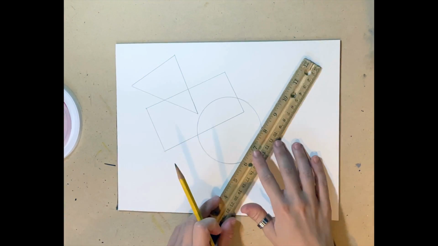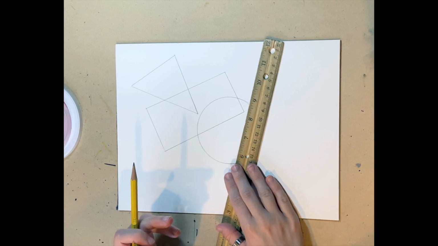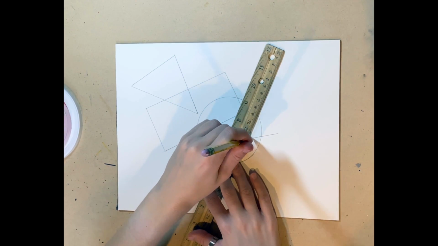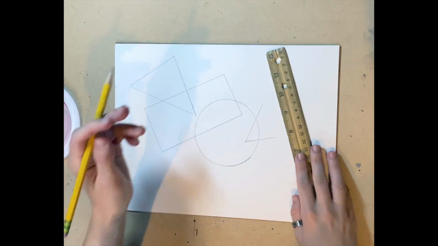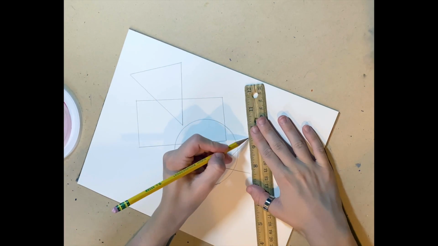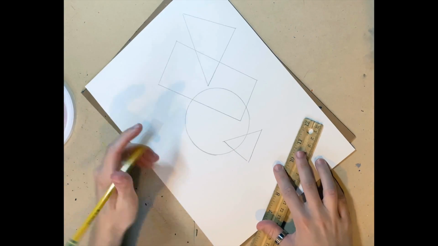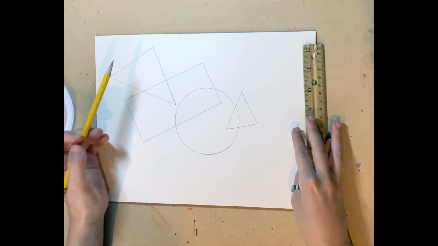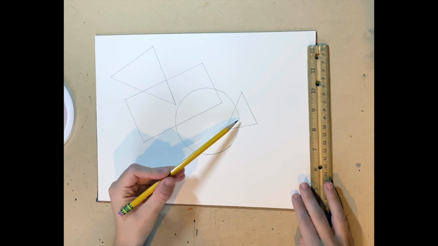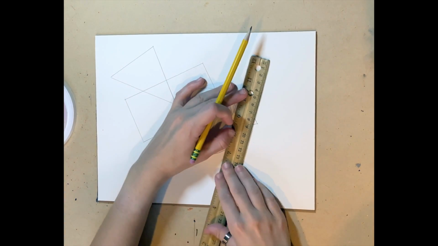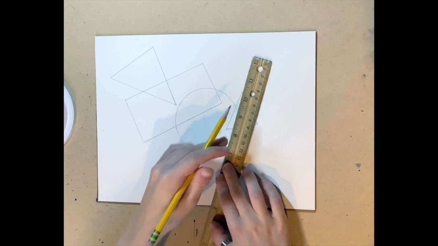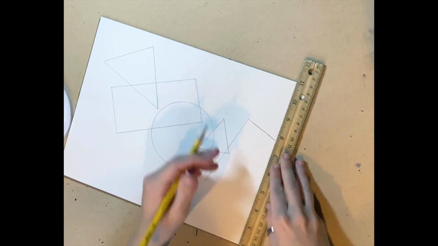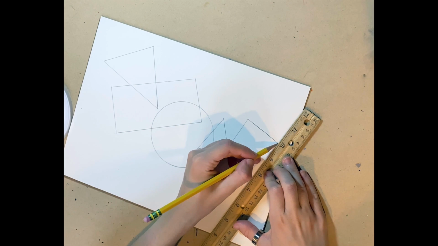Now I'm going to make another triangle on the top. And this triangle is going to be smaller. So I want the shapes to be any size you like. So I'm going to do 1, 2, 3, 4, 5, and the last shape, which is 6.